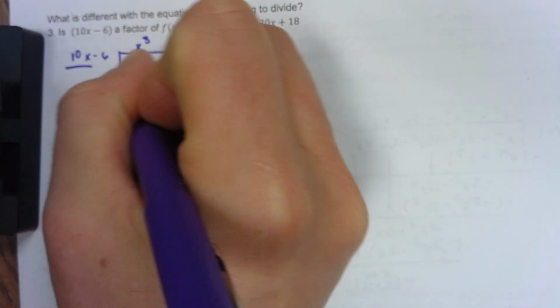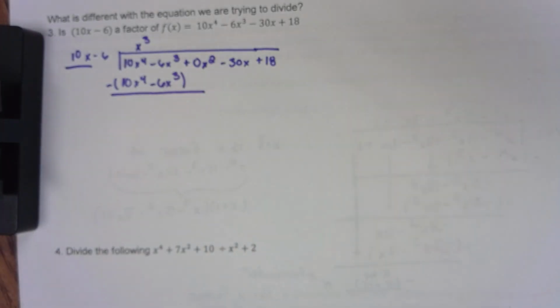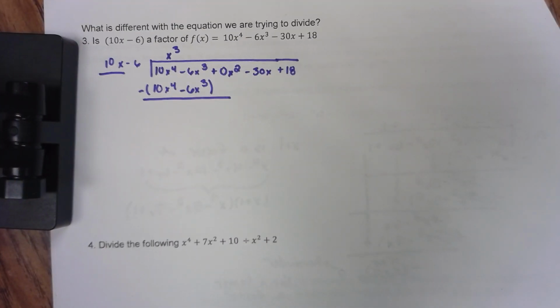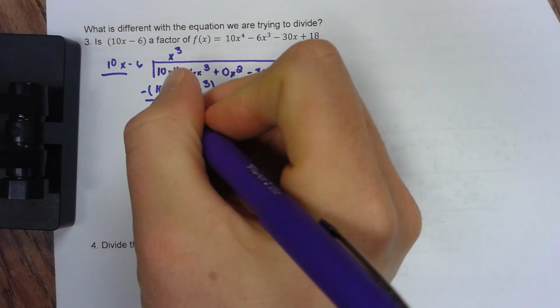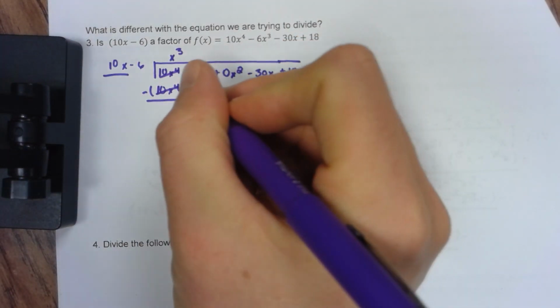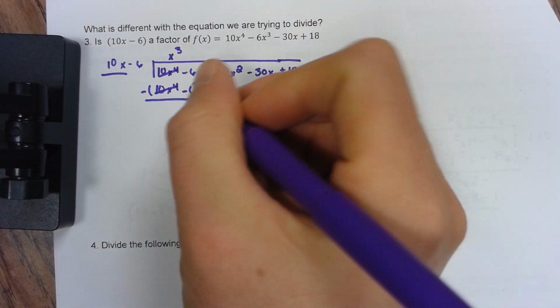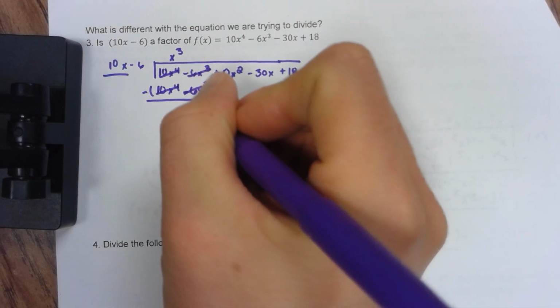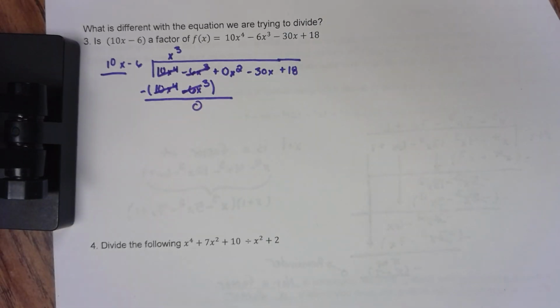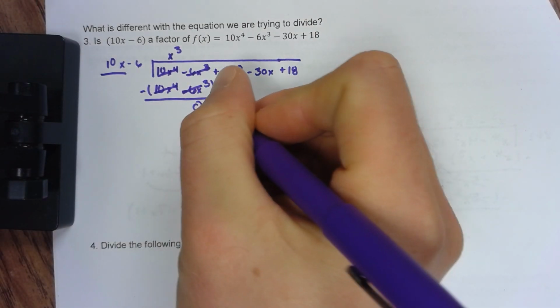And so we're going to subtract. 10x to the fourth minus 10x to the fourth, those cancel. Negative 6x cubed minus another 6x cubed, those cancel, and we get 0. And those would be 0x cubed.